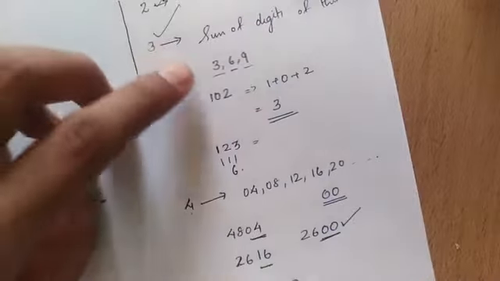For 3, the sum of digits should be 3, 6, or 9. For 4, it is a factor if the last two digits are 00 or a multiple of 4, like 04, 08, 12, 16, 20. For 5, it should end with a 5 or 0. For 6, it is a factor of both 2 and 3. Then 8 ends with 000, or 008, 016, 024, 032, etc.